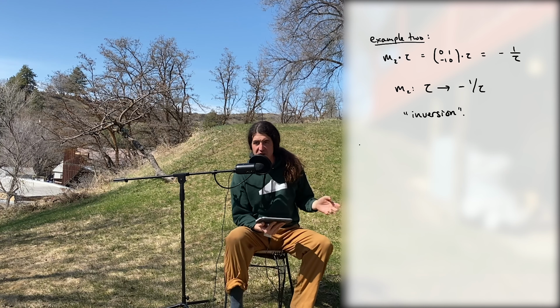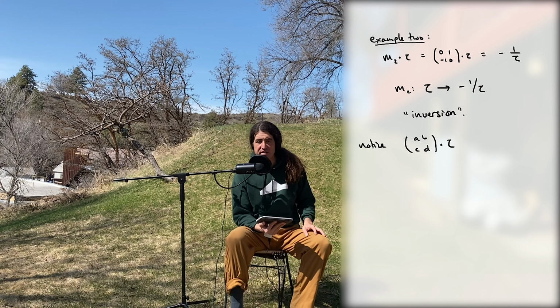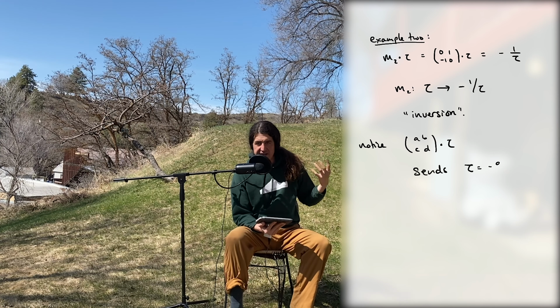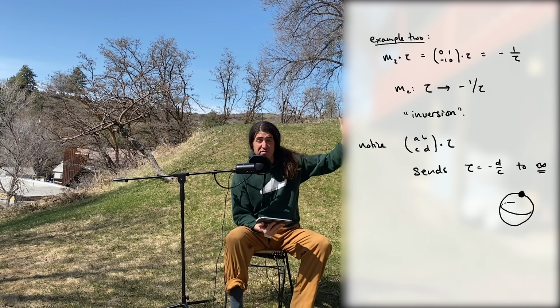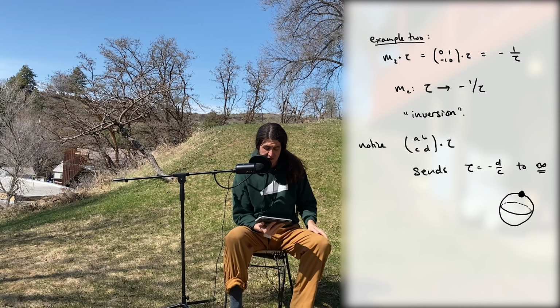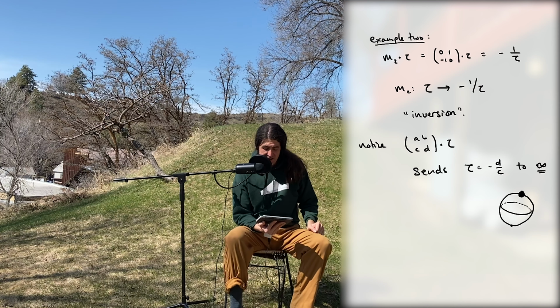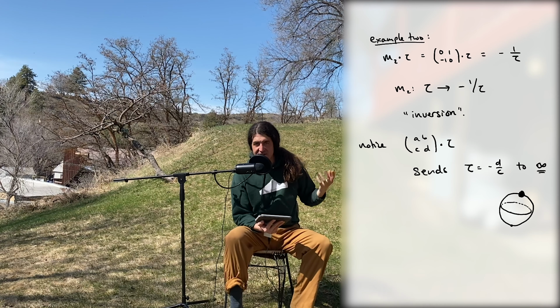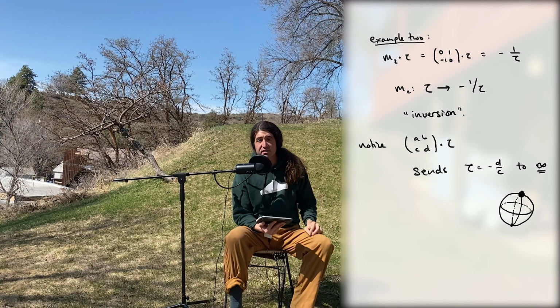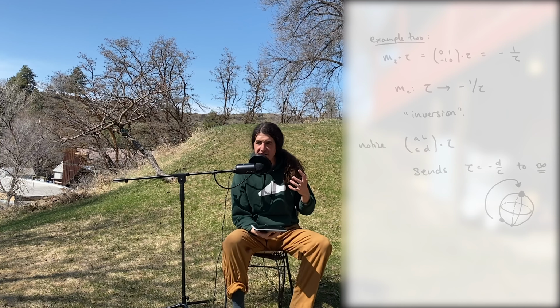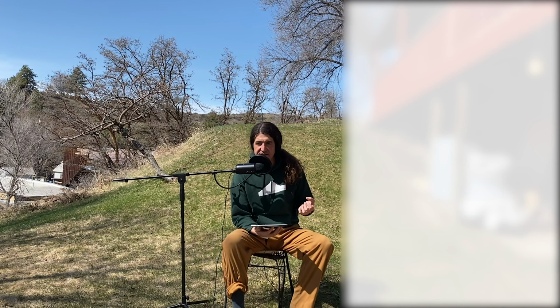For a general matrix where C is not equal to 0, we see that it maps the tau value of minus d over C to infinity, right? AKA to the North Pole. And if C vanishes, then such a matrix is going to leave the North Pole itself invariant. Okay, hopefully those are a few examples to give you some flavor of how SL2Z group actions work.